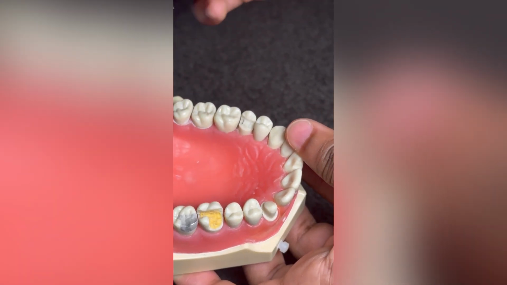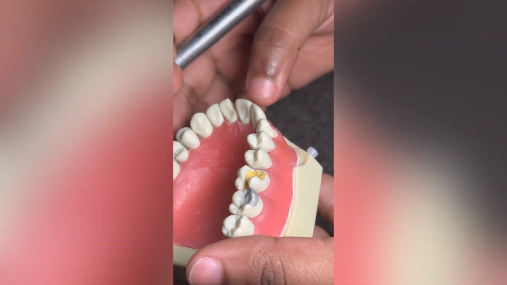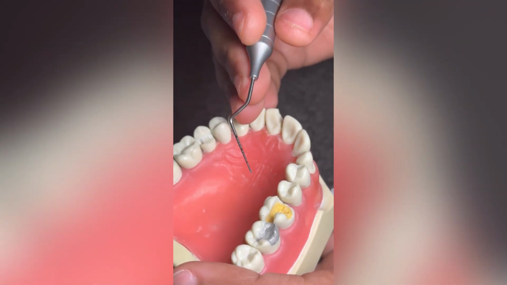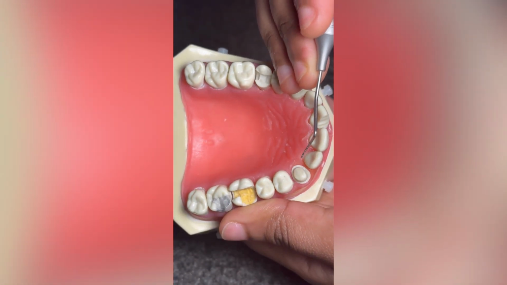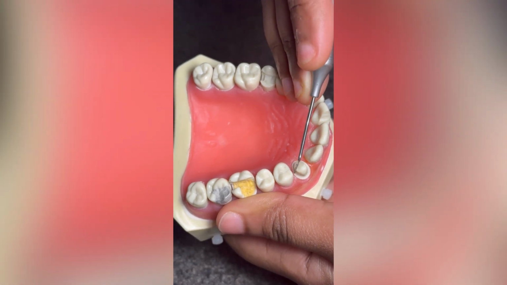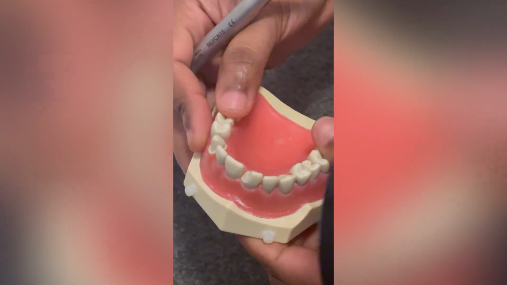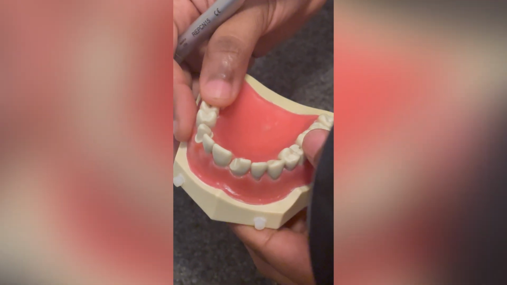Now the third criteria is margin form. The margin is smooth, continuous and identifiable. As you can see, it is smooth, continuous and identifiable. So that's fine. There is no roughness. So that's all our assessment done for today.